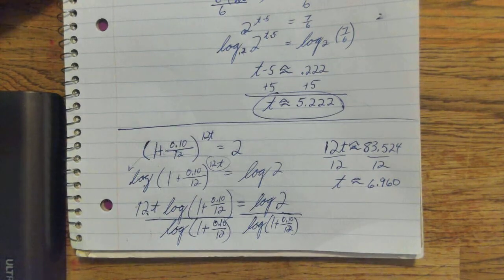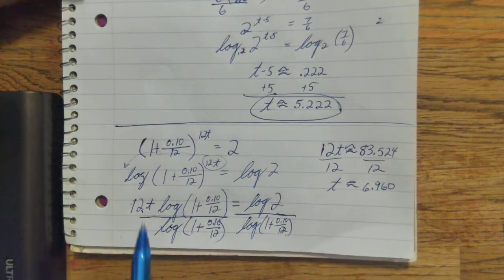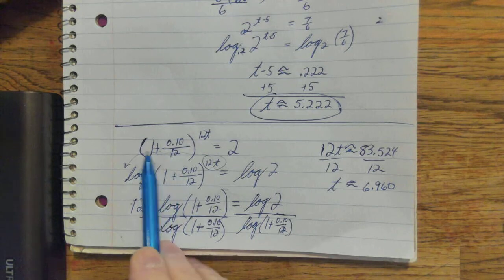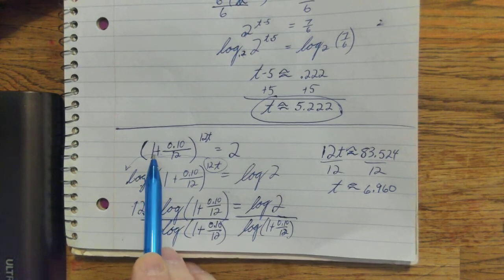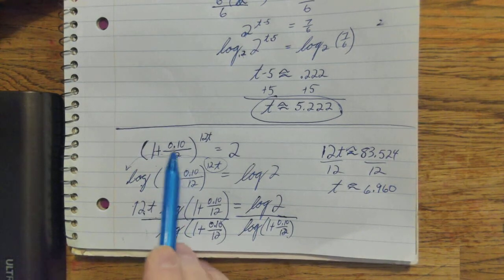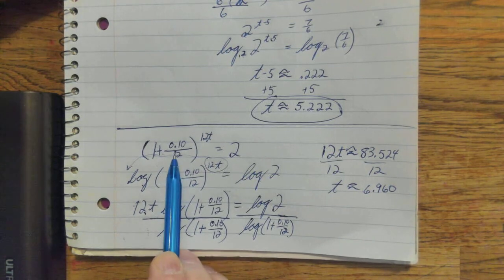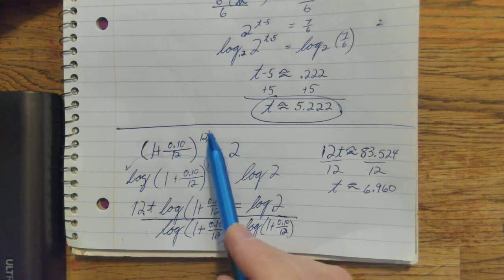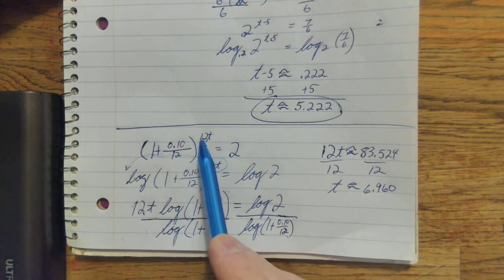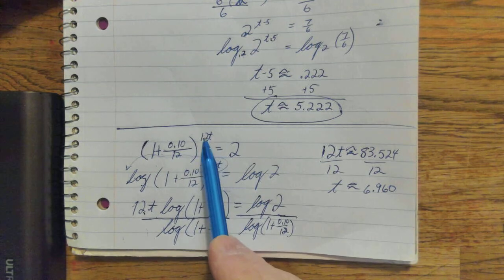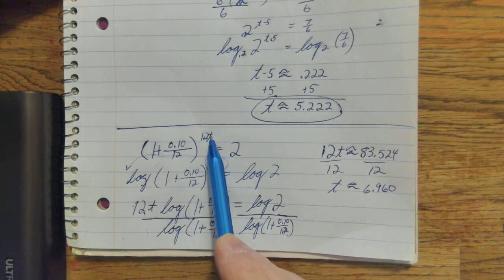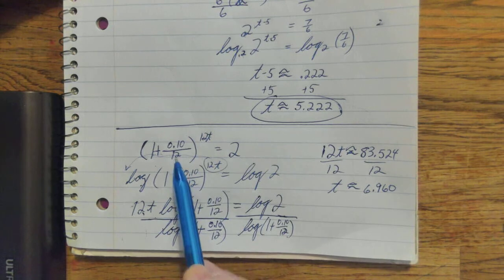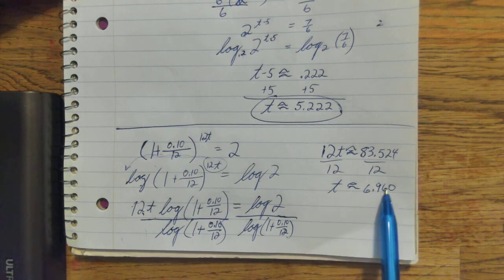All right, we had problems similar to this. We looked at compound interest a little bit. If we compound every month, and it's 10% interest, compounded every month, how many years, basically, and you take 12, the number of times you compound a year, times the number of years, how long would it take to double?